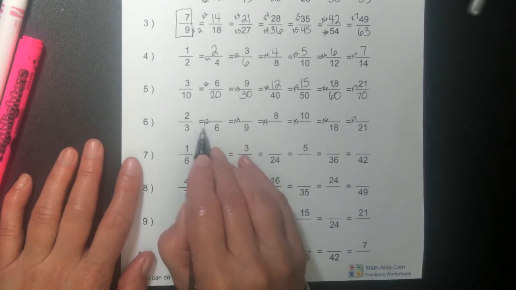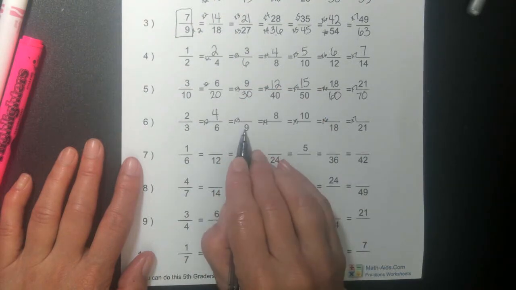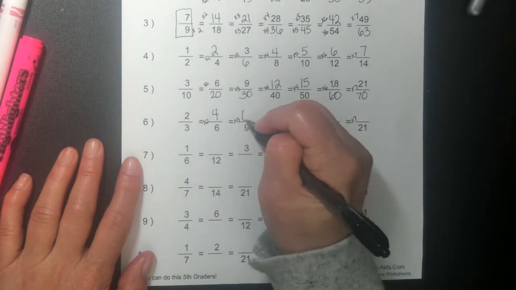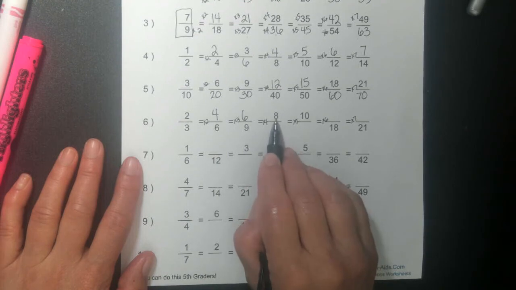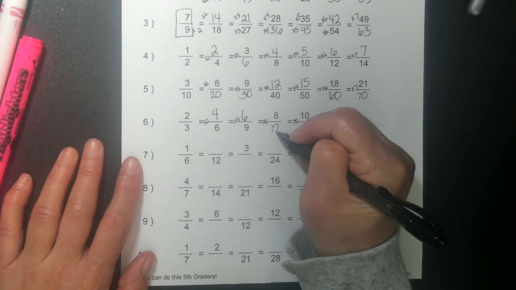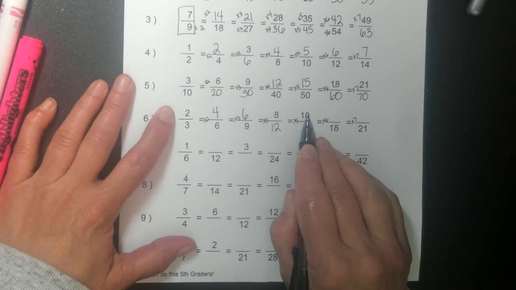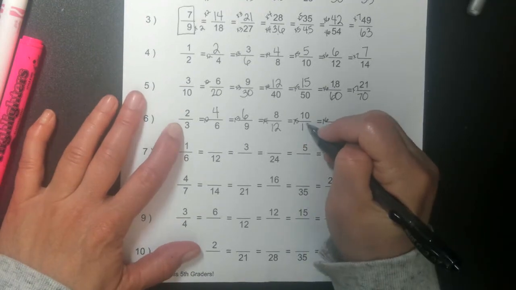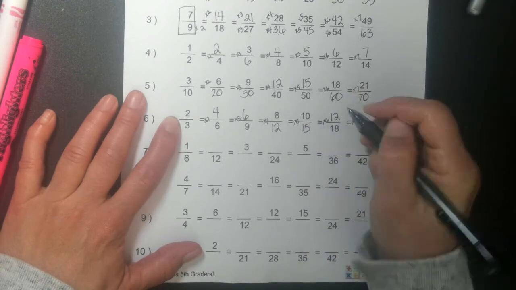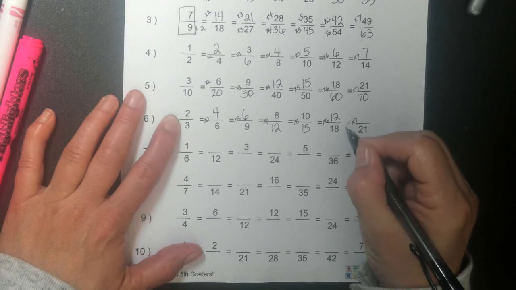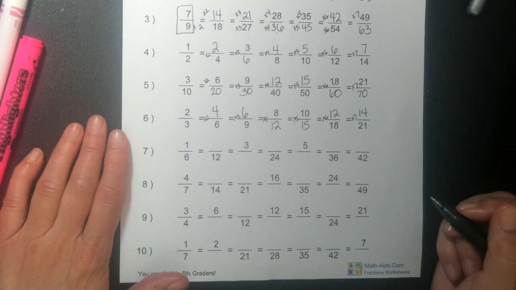So 3 times 2 is 6, and 2 times 2 is 4. 3 times 3 is 9, and 2 times 3 is 6. 2 times 4 is 8. So 3 times 4 is 12. Right, they did one for me, the 10. And it is. The 2 times 5 was 10. So 3 times 5 is 15. And 2 times 6 is 12. And 3 times 6 is 18. And 2 times 7 is 14. And 3 times 7 is 21.